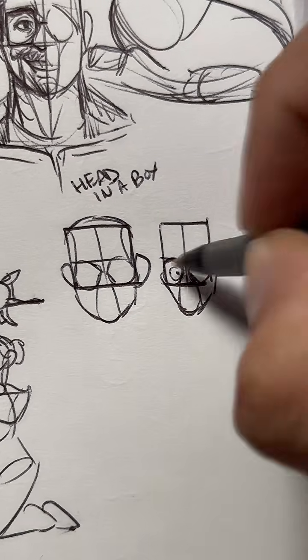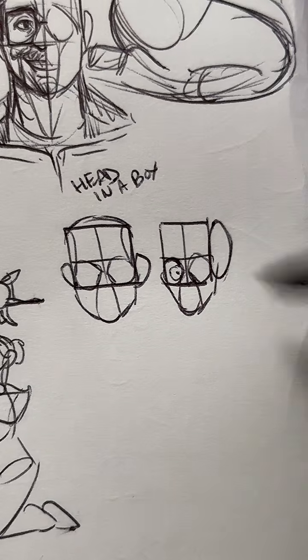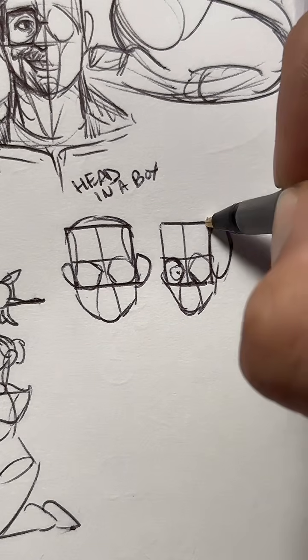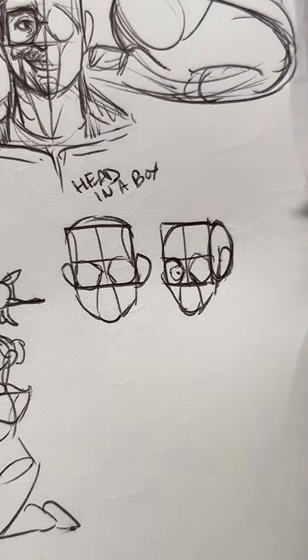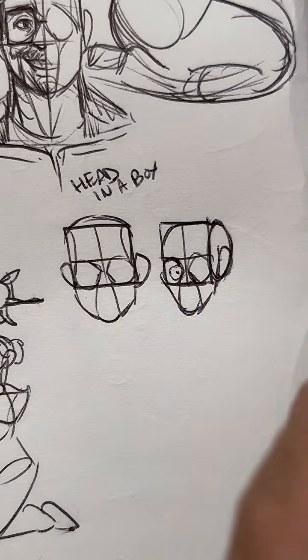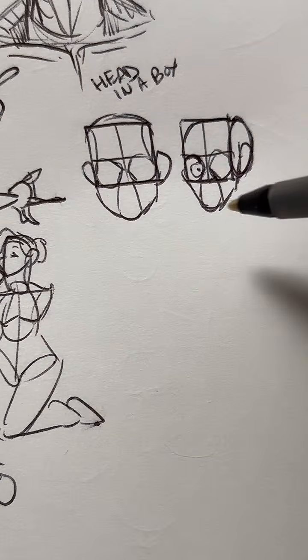If you want to add spacing here, all you do is draw a circle that touches the bottom of this and the top of this. Round it out, and you have yourself a skull. Ta-da!